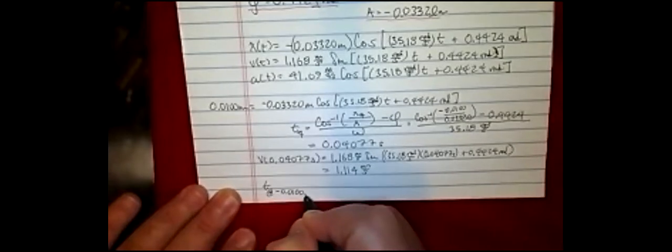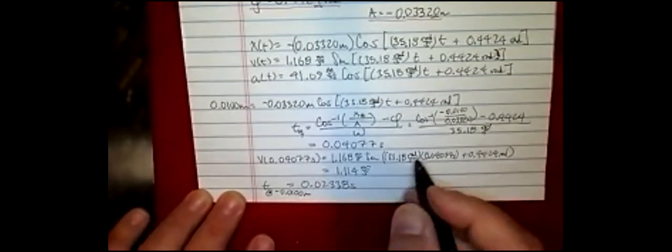When you do that, you find that t at negative 0.0100 meters actually equals 0.02338 seconds.